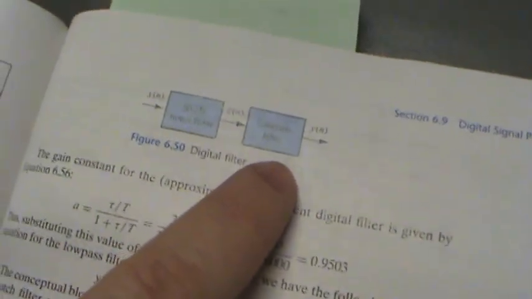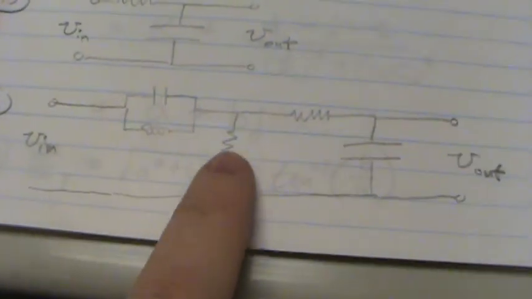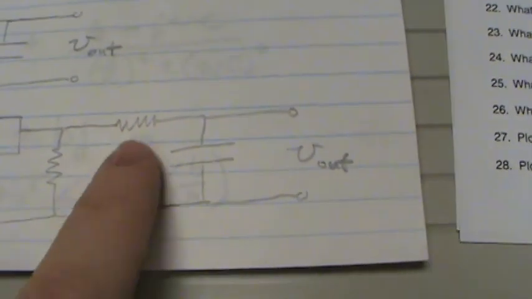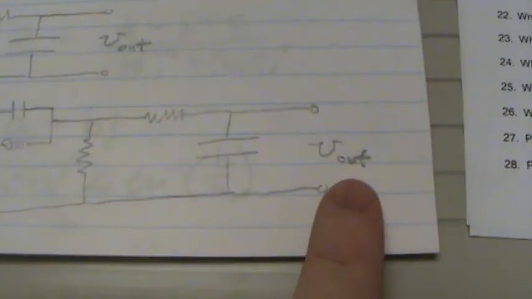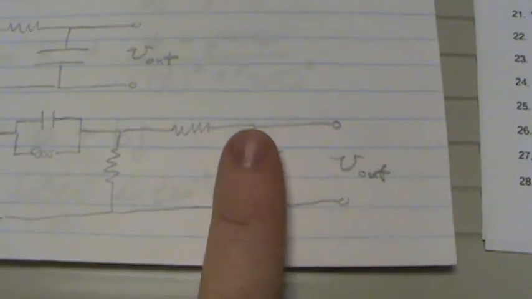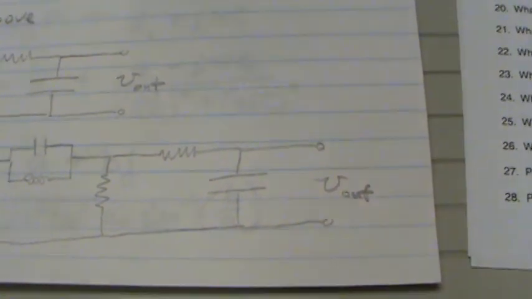What does this look like in real form instead of block diagram? It looks like this. Here is the notch filter, and I got that from right up here. So this part of it is the notch filter, and this over here is the low pass filter. So you just put them right together in series, and this one filters out 60 hertz, this one filters out high frequency noise, and you're left with just the good stuff.